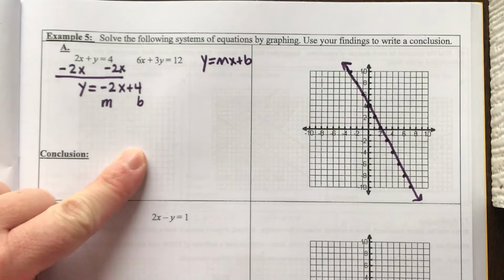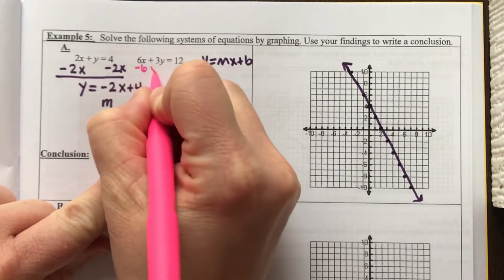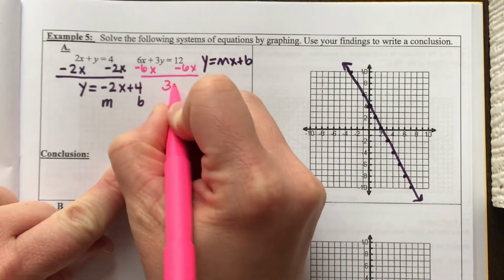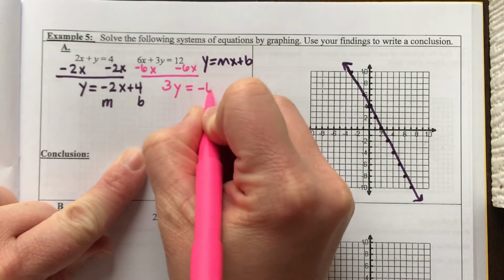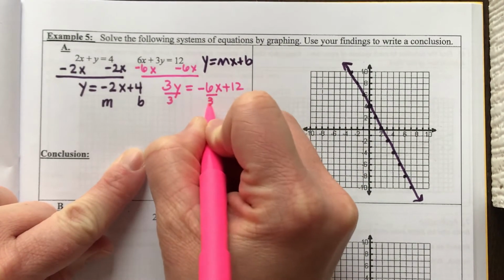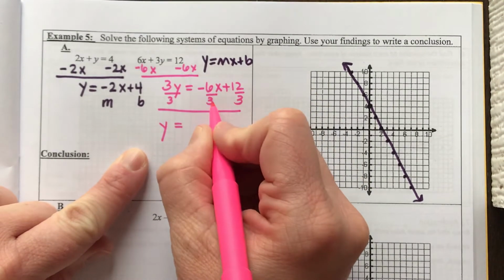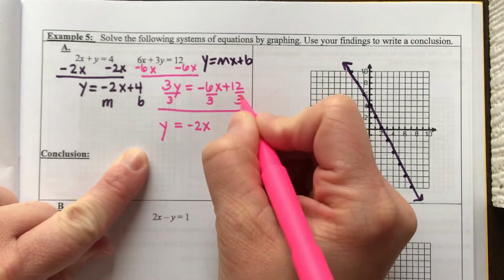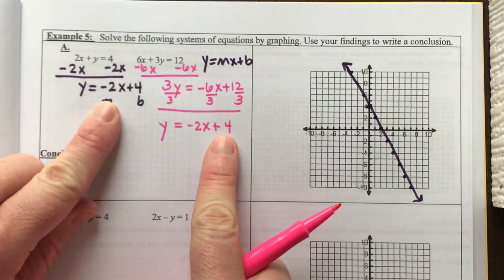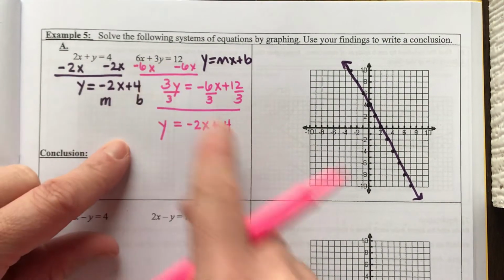Now for the second equation, I'm going to do the same and solve for y. I'm going to subtract my 6x to the other side, and then I'll have 3y equal to negative 6x plus 12, and now I'm going to divide everything by 3. So this equation is going to be negative 2x plus 4. And notice how these 2 equations are exactly the same. They tried to disguise them as something different, but really they're not.